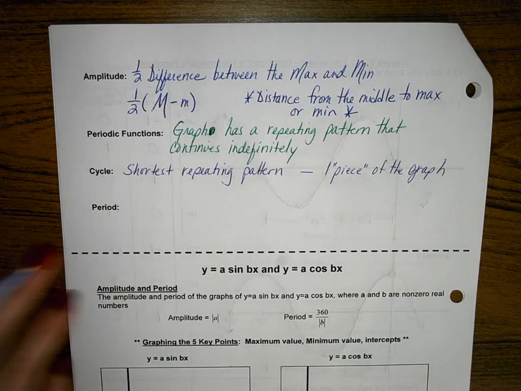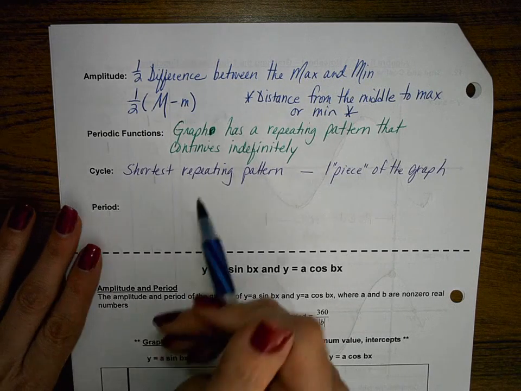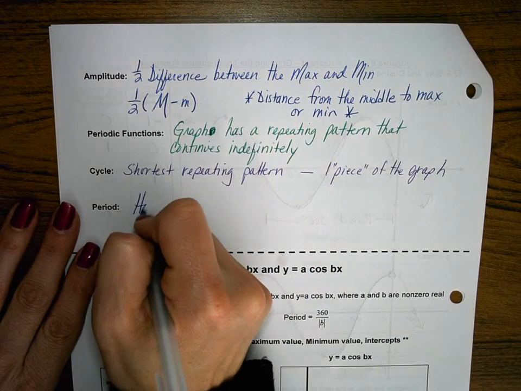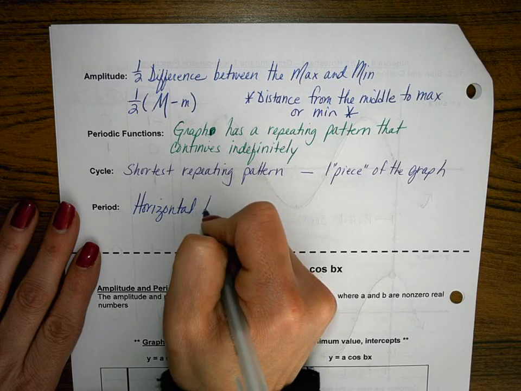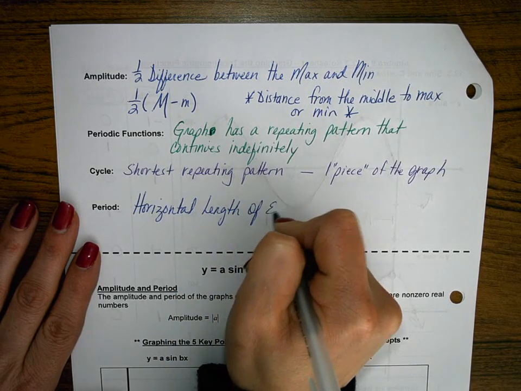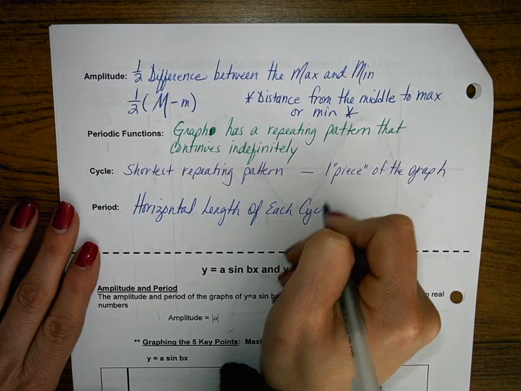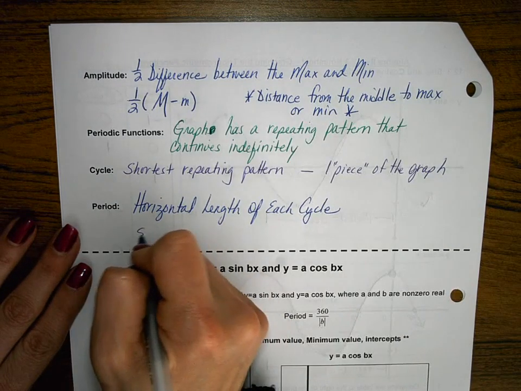All right, and the period of my graph? The period of my graph is the horizontal length. Horizontal. I'm looking on the x-axis. The horizontal length of each cycle.